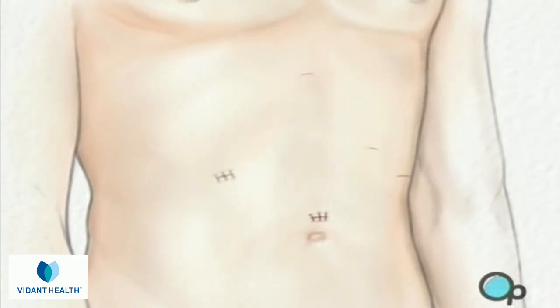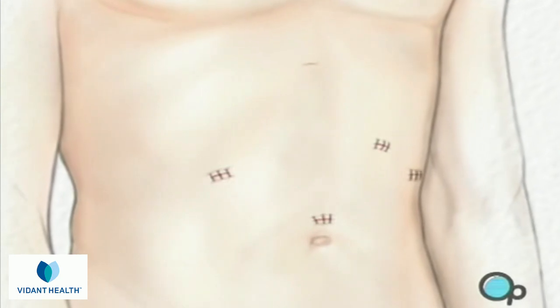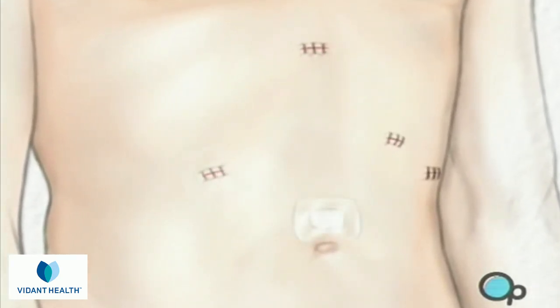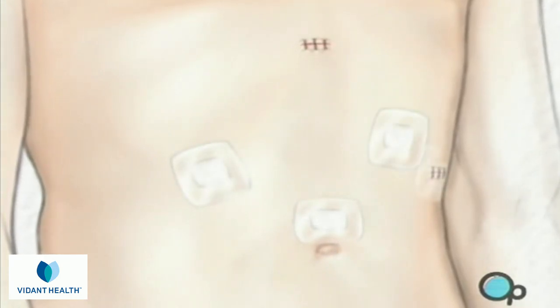The muscle layers and other tissues are sewn together, and the skin is closed with sutures or staples. Finally, sterile dressings are applied.